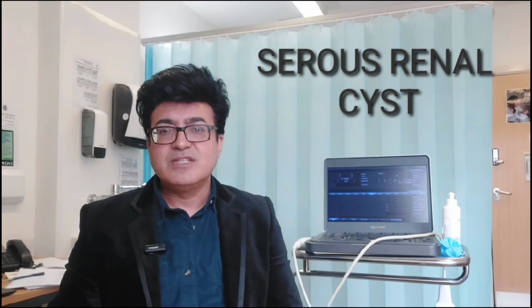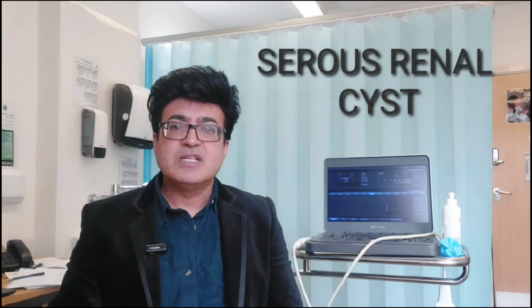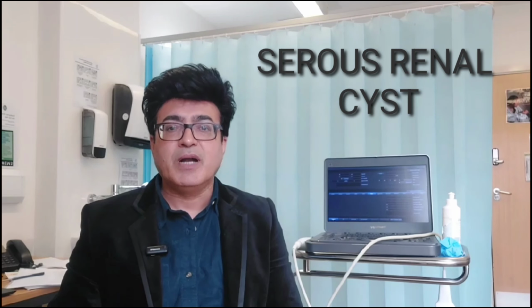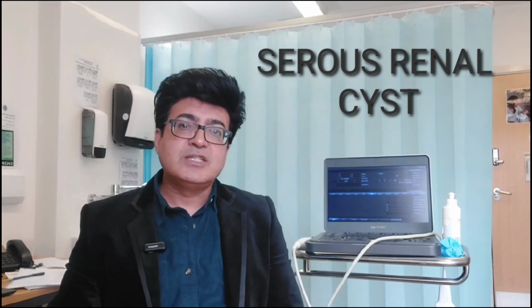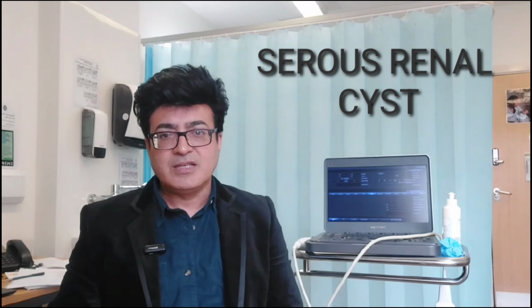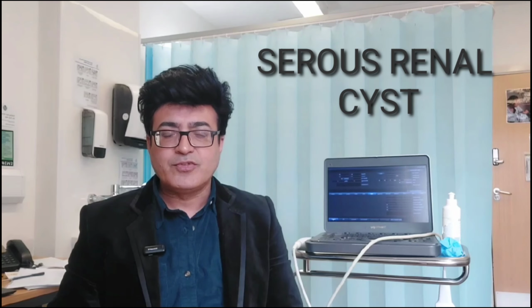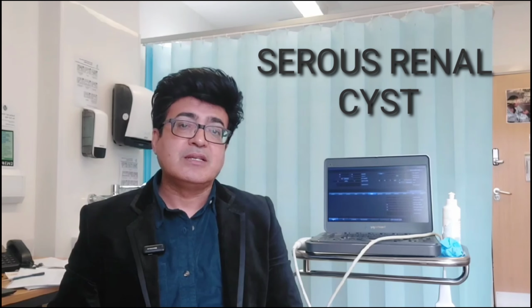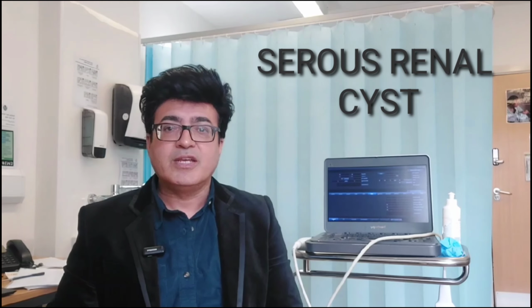If it is less than 3 centimeters, no need to worry. But if it is more than 3 centimeters, just have a surveillance scan after 6 months to keep an eye on whether it's enlarging or not. The only chance of rupture is associated with the enlarged cyst. So therefore, you have to have follow-up scans after 6 months. And the second important thing is sometimes it may get infected. So therefore, you should keep an eye on that.